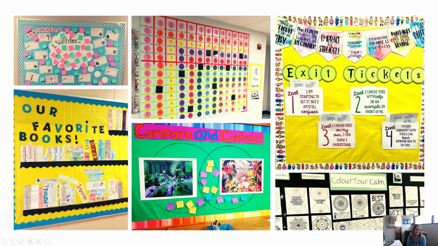Bulletin boards. I used to nerd out over bulletin boards. I love decorating bulletin boards. There are some great ideas on Pinterest, on some teacher forums. So just start thinking about some general ideas of what your bulletin boards are going to look like. I would encourage you, like the ones here, to make your bulletin boards interactive.